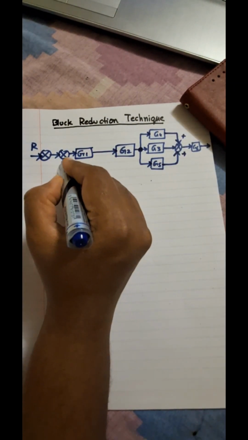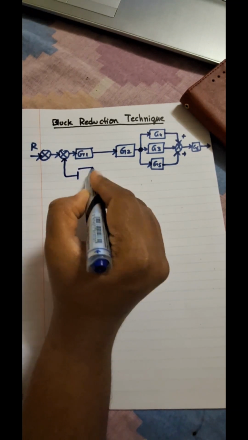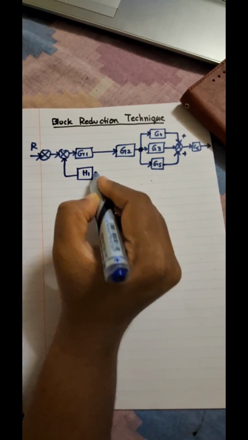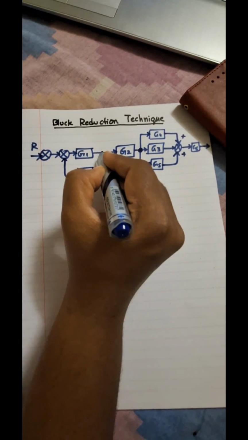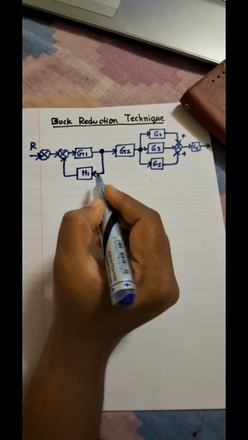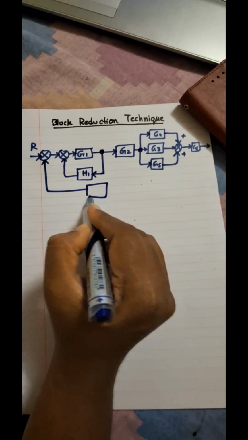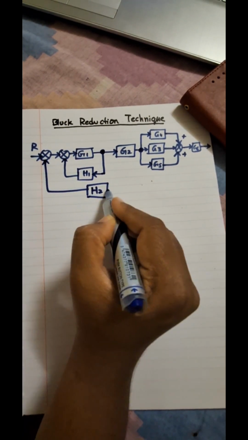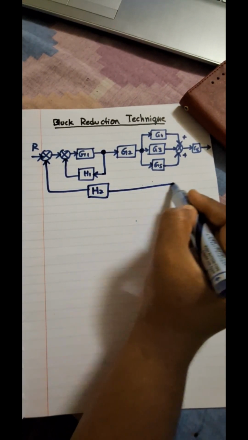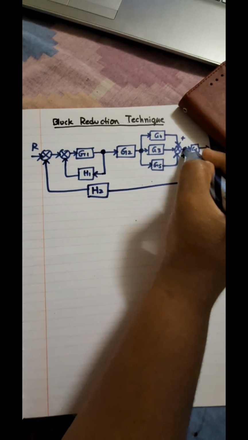Then there is a negative feedback called H1 with a node between G1 and G2, and there is another feedback called H2 with a node before G6.